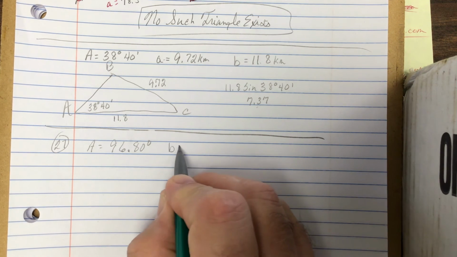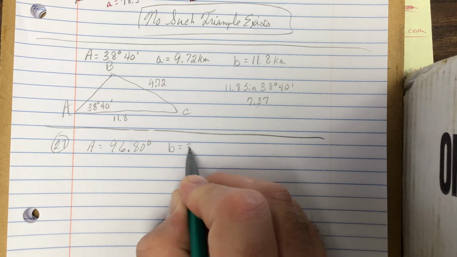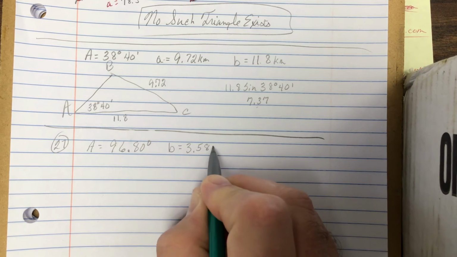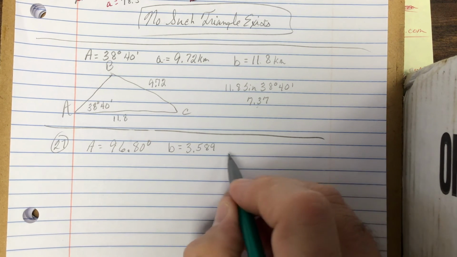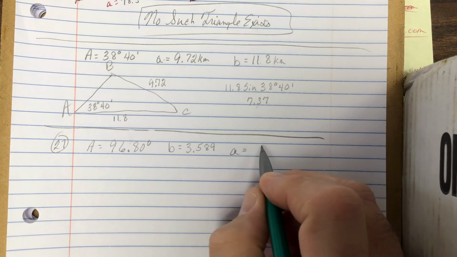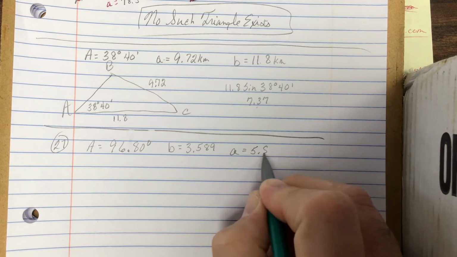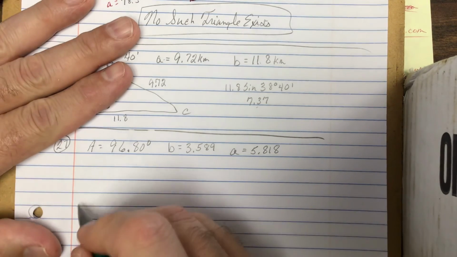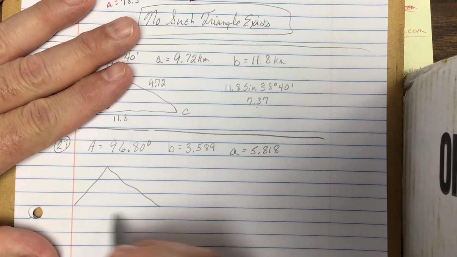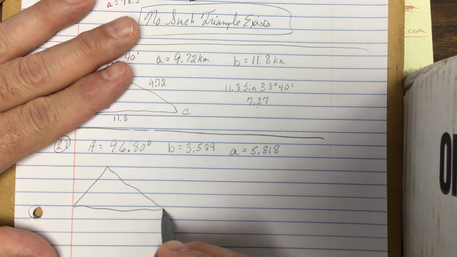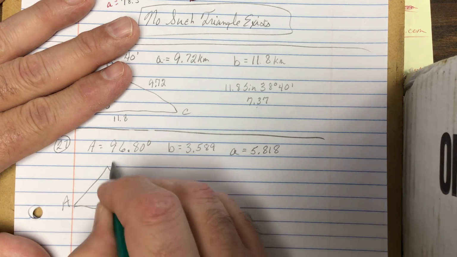B is 3.589. And little a is 5.818. Once again, I'm going to draw my triangle. I get in the habit of doing this, drawing my triangle. It doesn't become cumbersome every time.